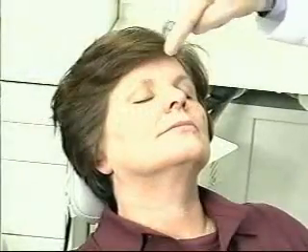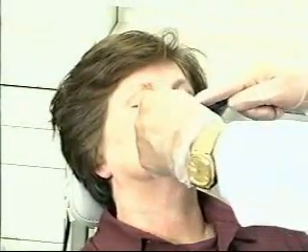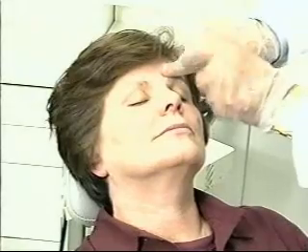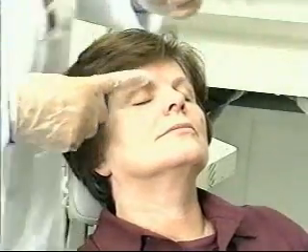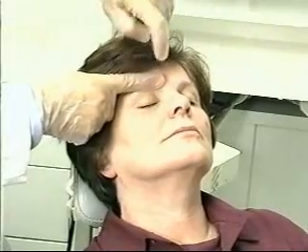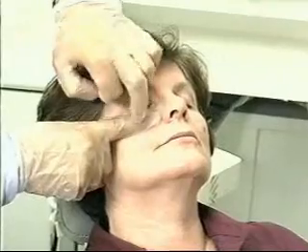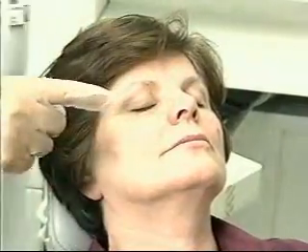Sinuses. Examination of the sinuses: frontal, ethmoid, and maxillary sinuses. To examine sinuses, use the percussion technique. Place one finger on frontal sinus and tap. Be sure to repeat this on the sinus on the other side of the face. On the maxillary sinus, place finger and tap. Again, repeat the same thing on the other side.